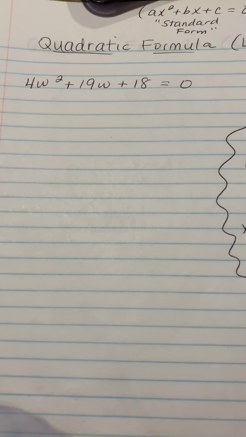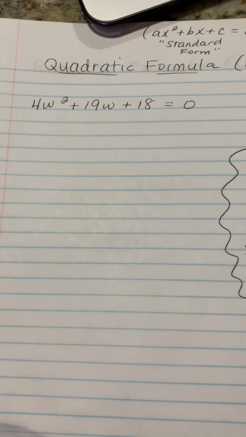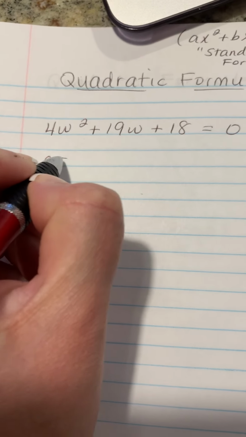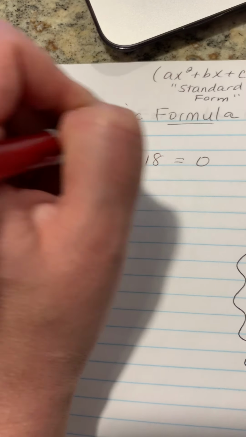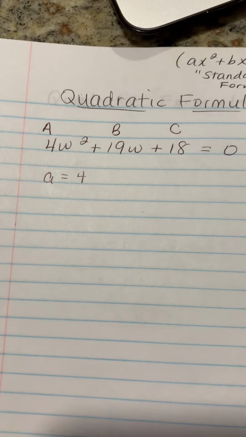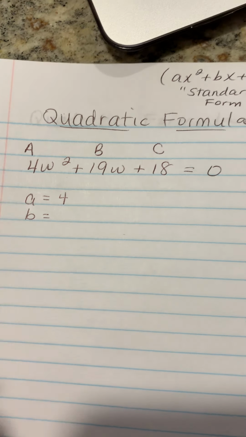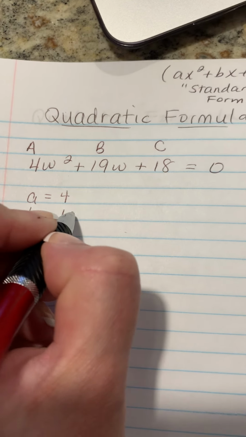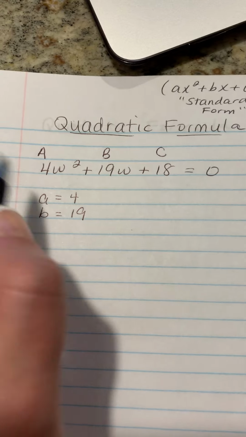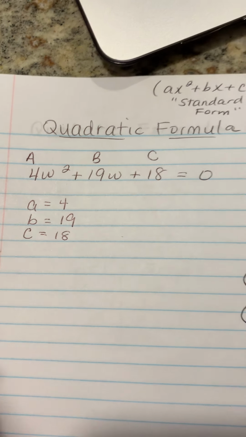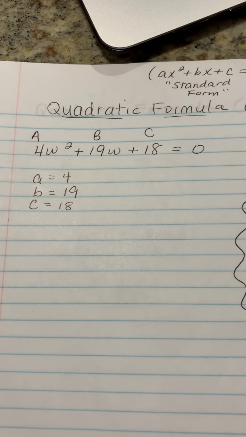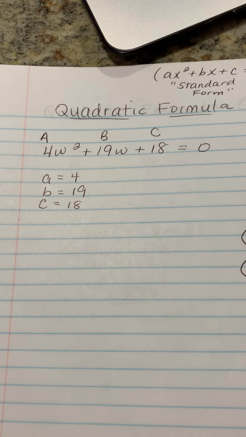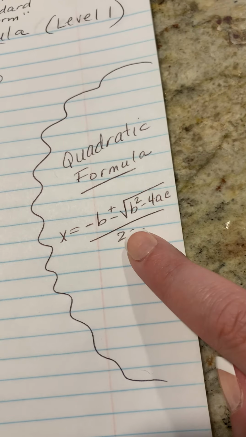I have to determine my a, b, and c. A, remember, is the number in front of x squared, or in this case w squared, so that's 4. B is the number in front of the w, which is 19, and c is the constant, which is 18. So determine your a, b, and c. A, b, and c are numbers, they are not variables. Once you do that, you substitute into the formula.